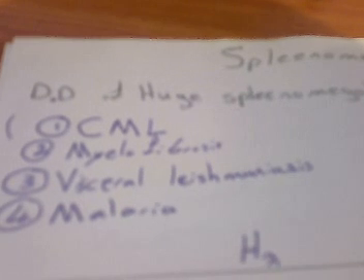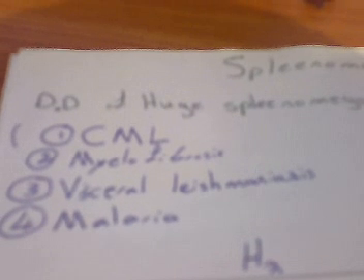What's the differential diagnosis of a patient with a huge splenomegaly? The differential diagnosis will include chronic myeloid leukemia, myelofibrosis, visceral leishmaniasis or Kala-Azar, and chronic malaria. Okay, how can you differentiate between them by history, examination, and investigation?